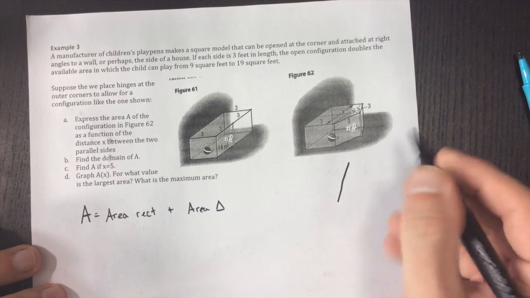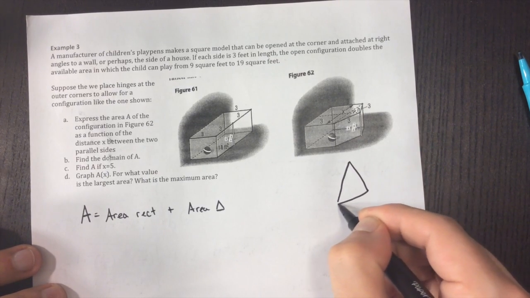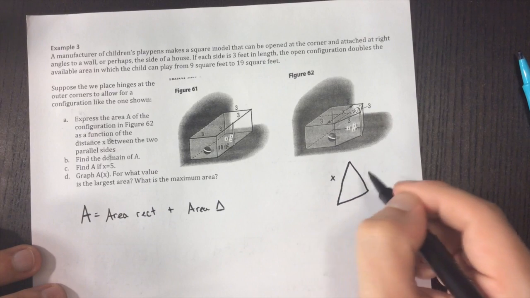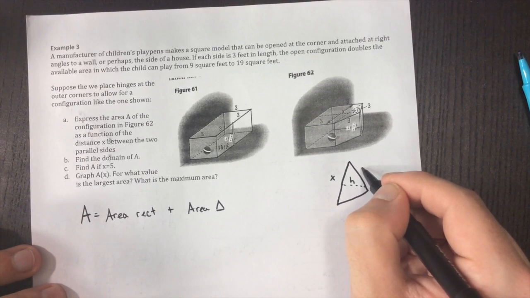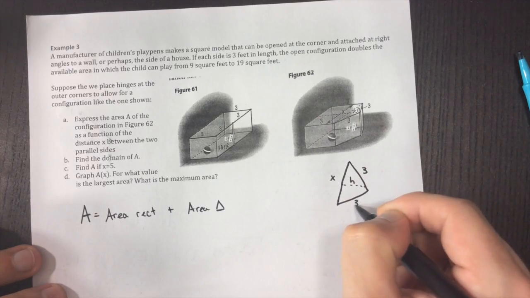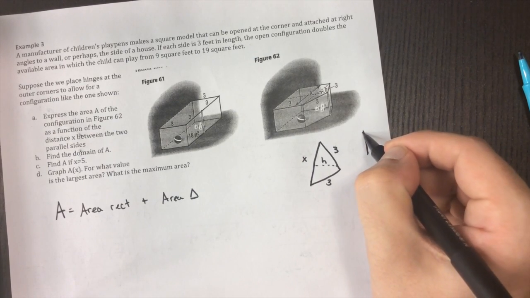We have this triangle that's looking like this. This length is x. This length is h. And this length is 3. And this length is 3. So that gives us a right triangle, which I'm going to draw in even further to make our point.